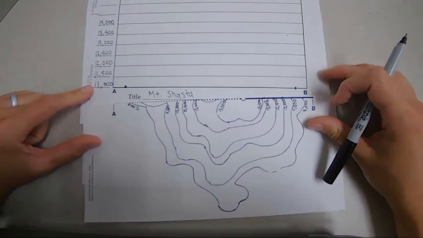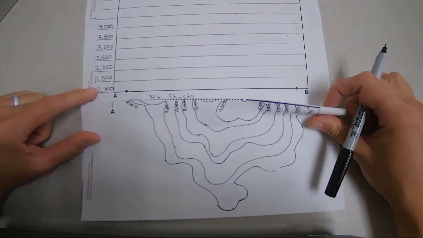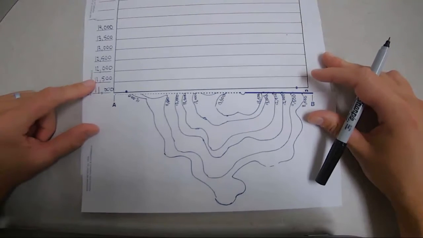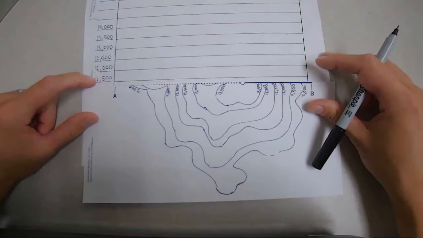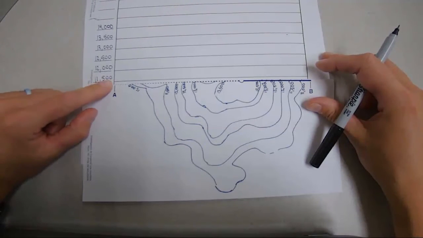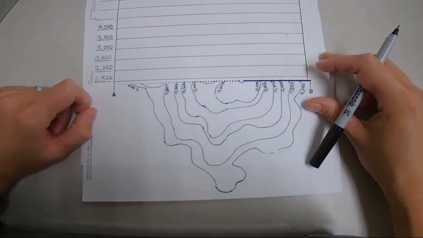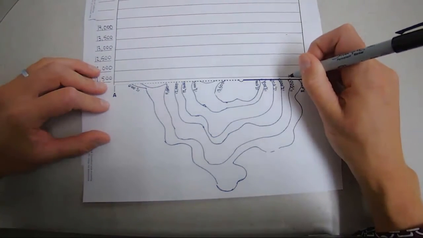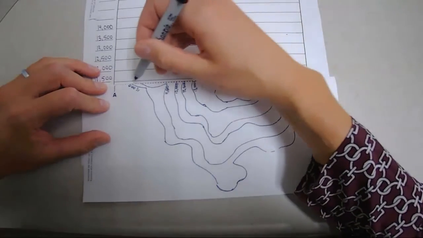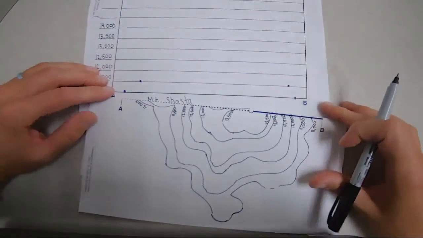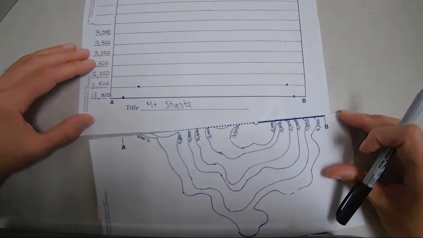The next thing I'm going to do, this is really important, is you're going to scooch up your map to the next line on your profile. I'm going to scooch it up, make sure the A stays on the A, B stays on the B. Now my next line says 11,500. So that means every time I see this number, 11,500, I'm going to place a dot. So I should see 2 dots. So I've got 11,500 here, and 11,500 here. So far, this is my profile so far.